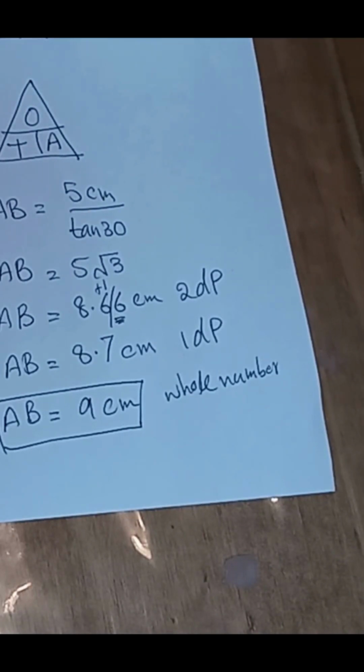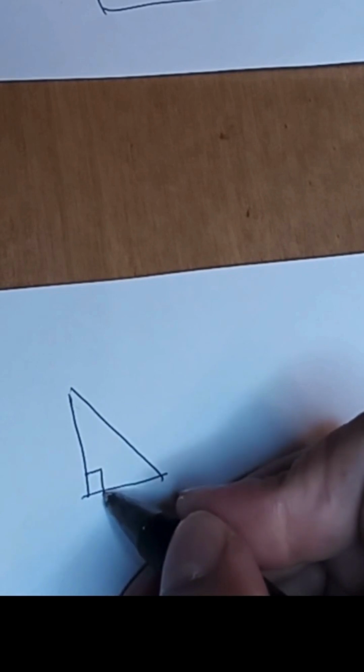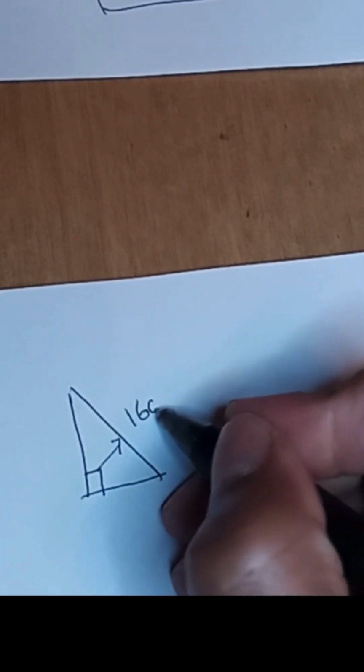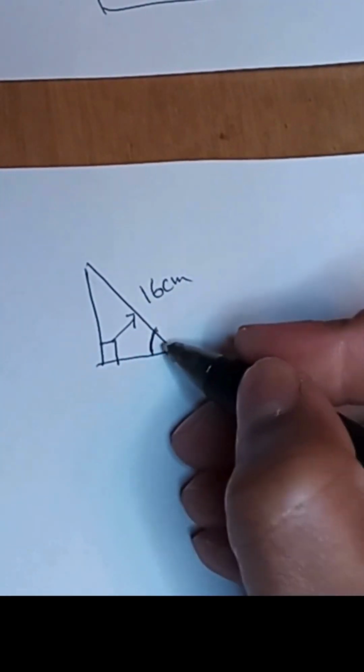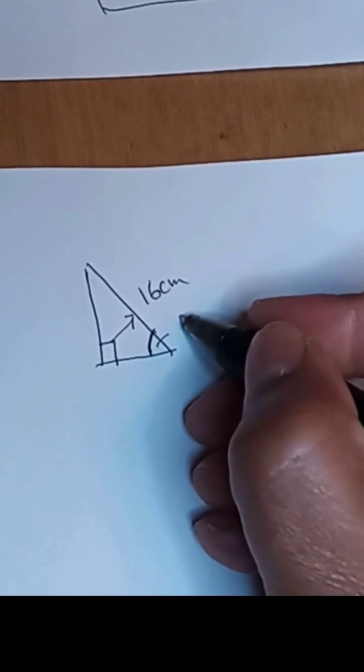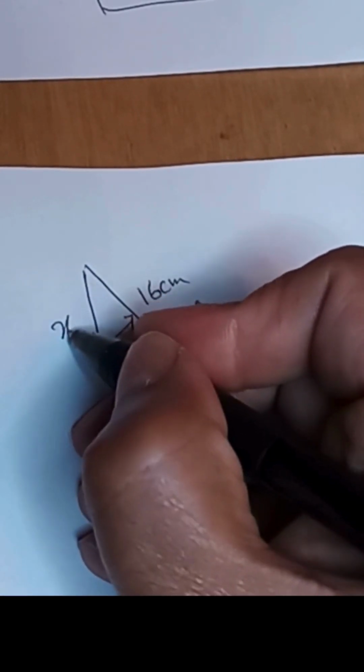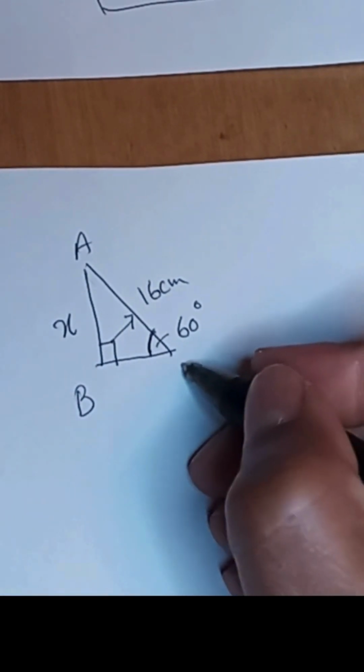Okay, now we're going to start another example. Let's look at another question. We have our triangle like this. This is another right angle triangle, and the hypotenuse is 16 centimeters. We have this angle given, let's say 60 degrees, and we need to find out this length. This is right angle triangle ABC.